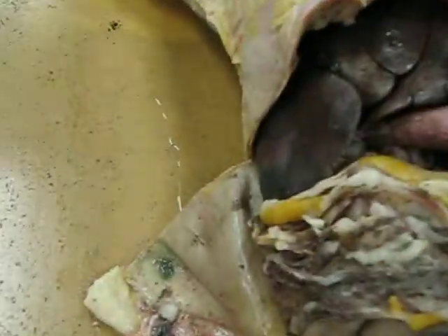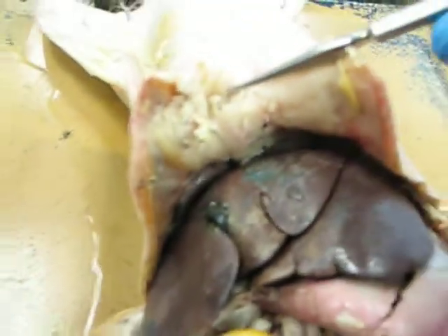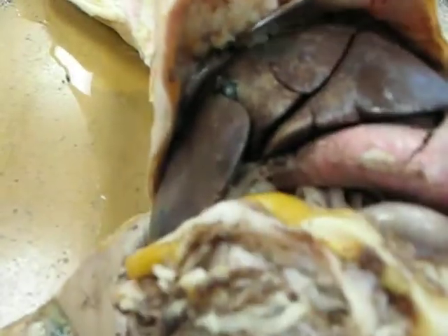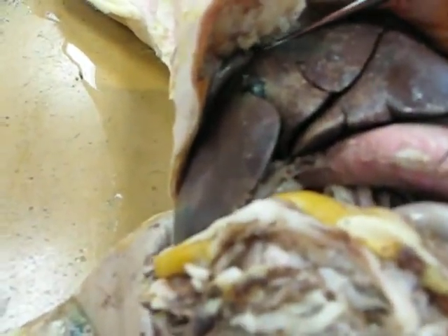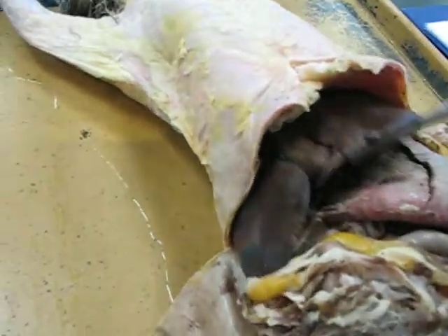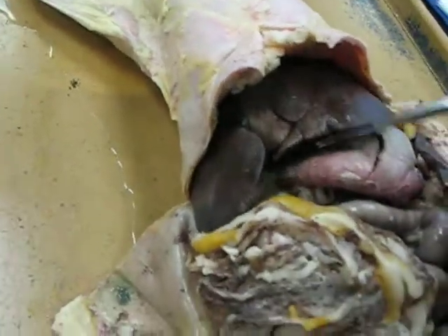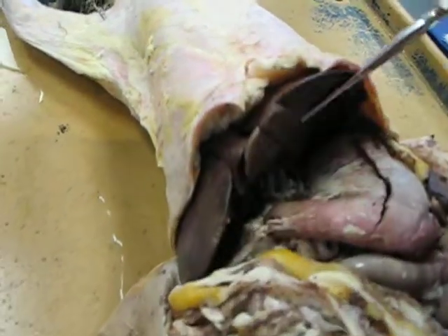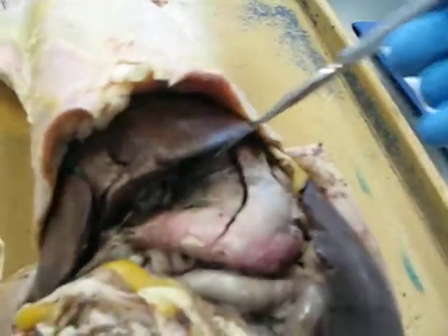Moving down, underneath the rib cage, there's a little ligament right here. Kind of barely see it. That's the falciform ligament. This large brown structure here is your liver, and there's the gallbladder in the middle. Okay, we have a stomach. This large portion here, stomach.